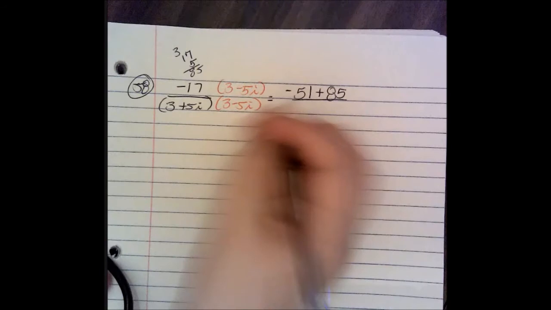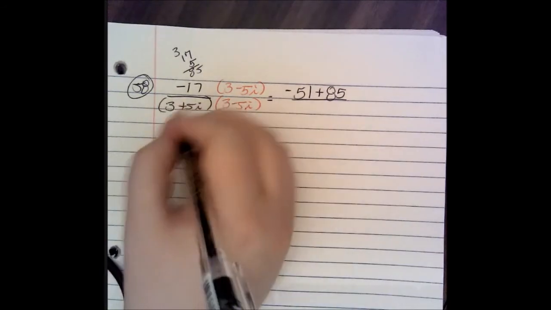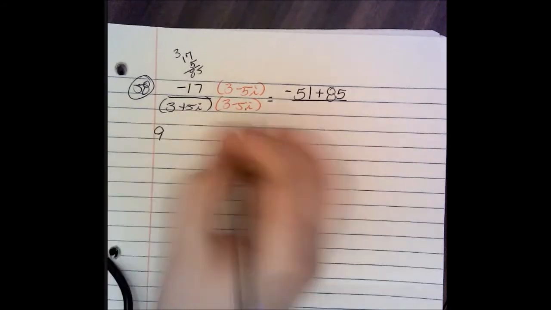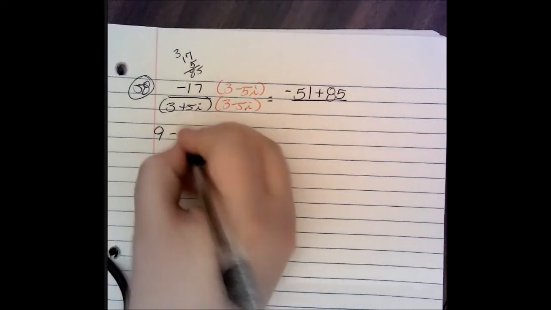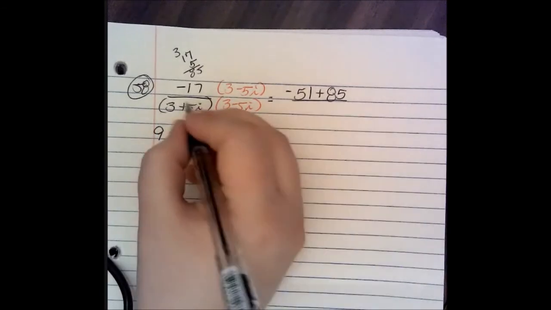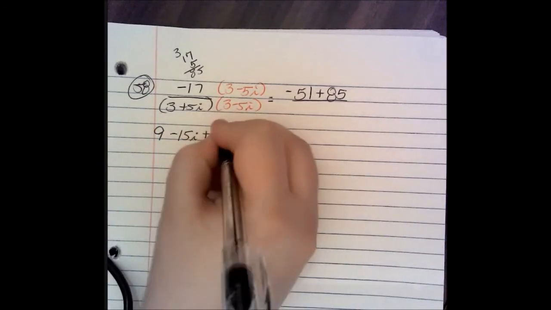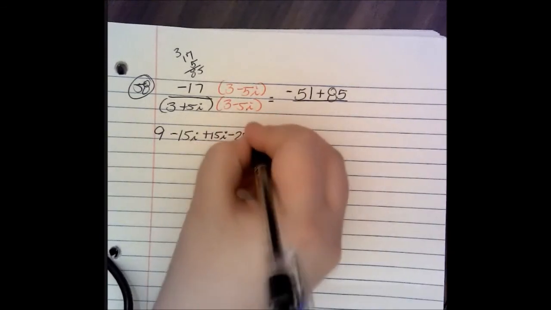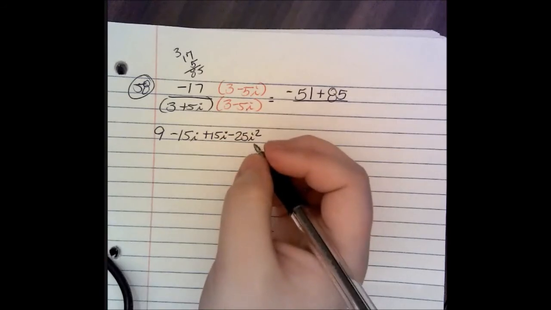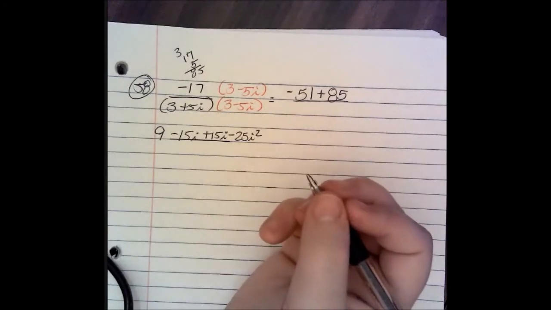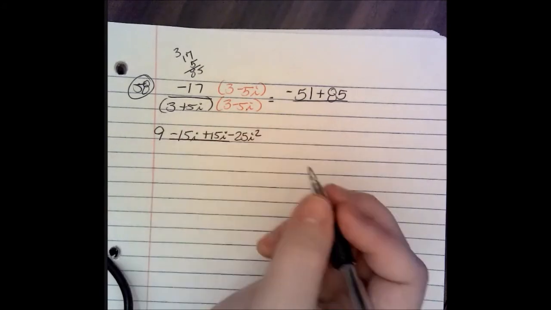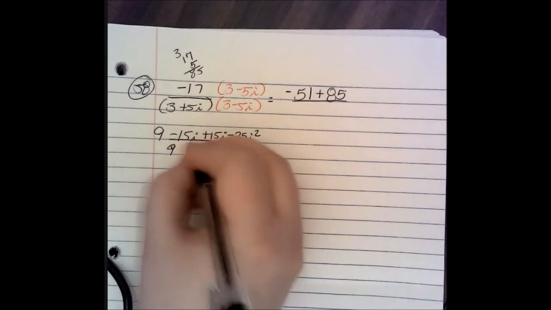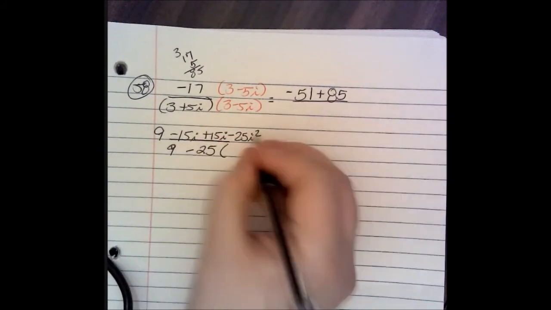Over, and again, I'm going to simplify this denominator over here since it's such a hot mess. So 3 times 3 is 9. 3 times negative 5i is negative 15i. 5i times 3 is 15i. 5i times negative 5i is negative 25i squared. Then you can combine those two middle terms, and they're going to cancel. So that 9 comes down, minus 25, and that i squared is a negative 1.